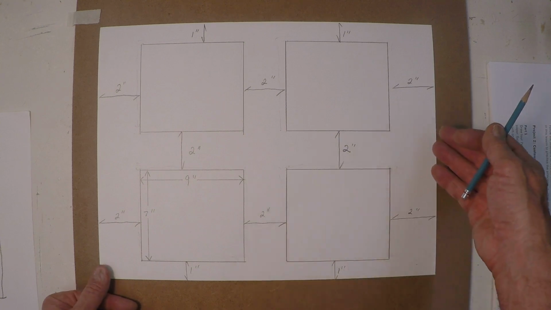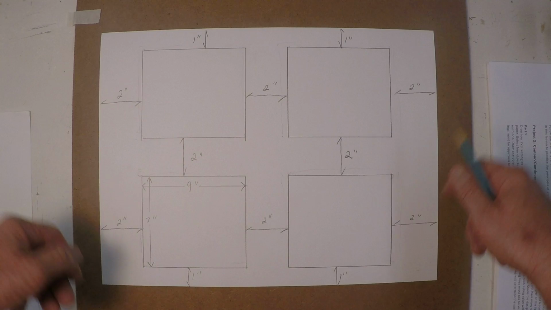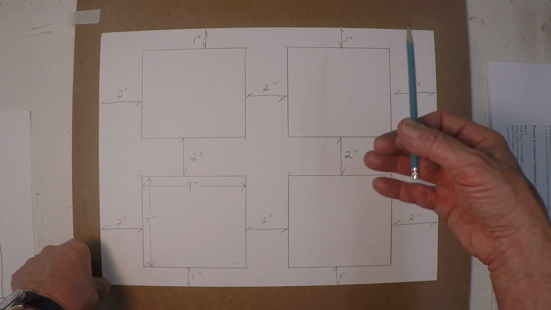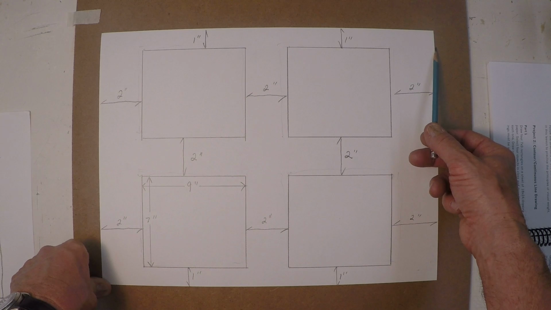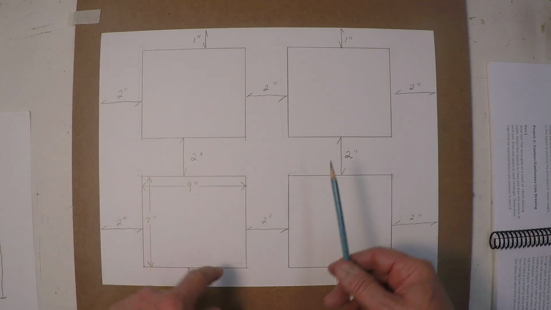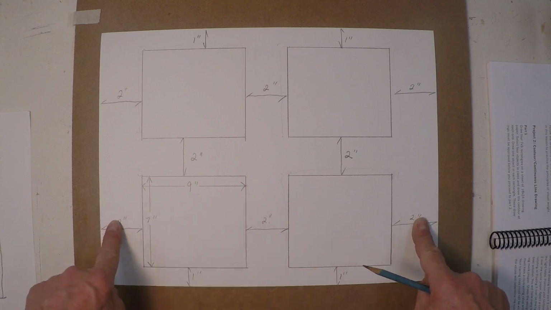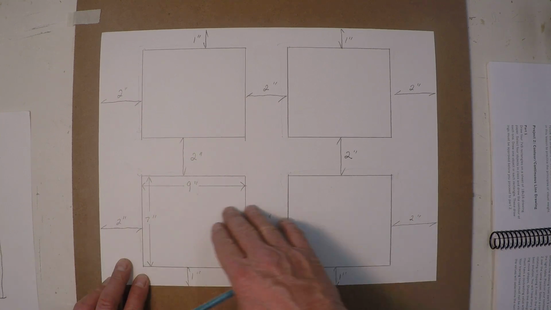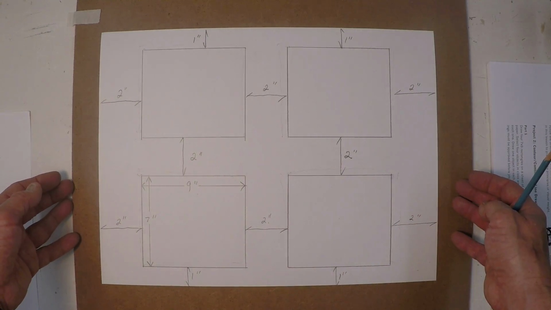This is a piece of sketchbook paper right out of your sketchbook, although it's smaller, so I can fit it in the frame. But the dimensions are the same. 24 inches this way, so if you have 9 and 9 here is 18, 2 inches is 20, 2 inches on each end makes 24. So this adds up to 24, which is the length of your paper.